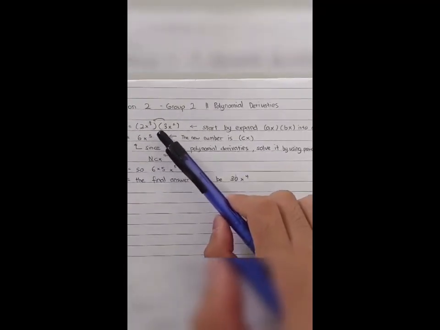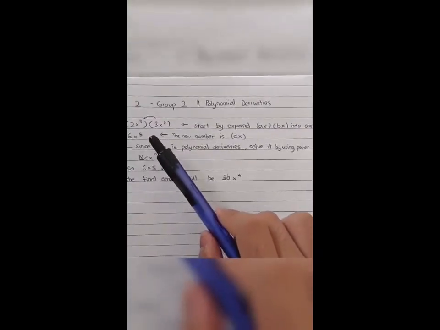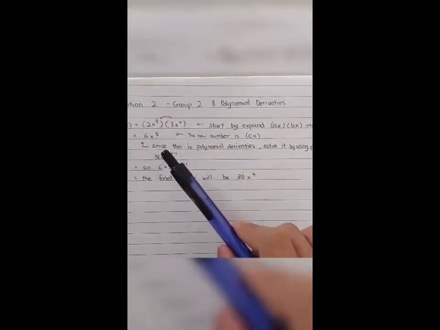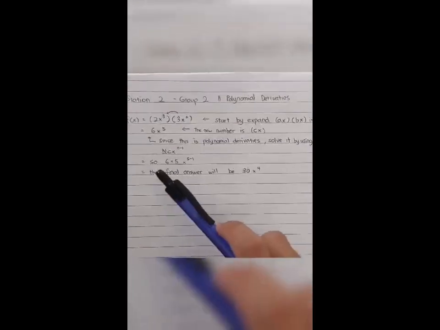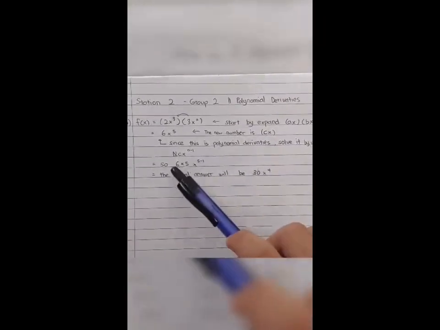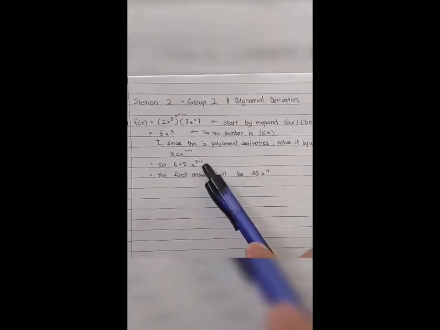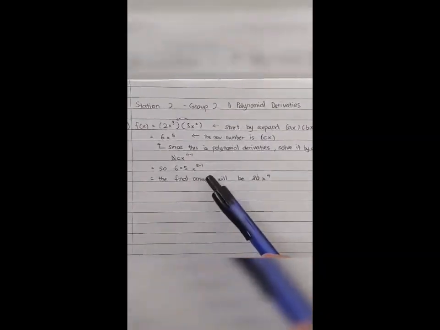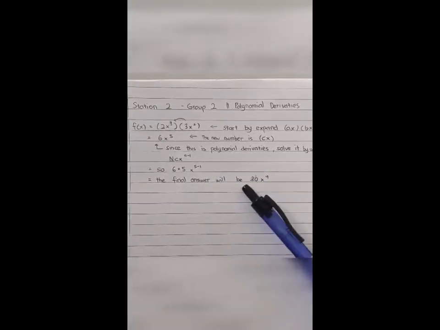We take the power of 5 times 6, it will be 30. And then the power of x, 5, will be reduced by 1. So when you subtract it, the problem will be written like this. And when you further solve it, the final answer will be 30x to the power of 4.